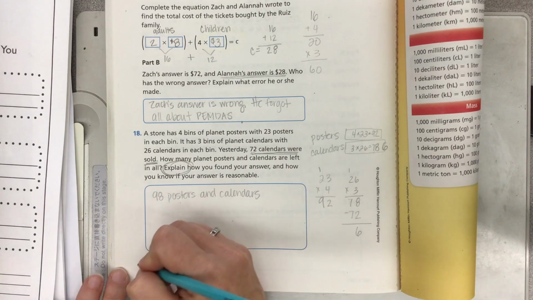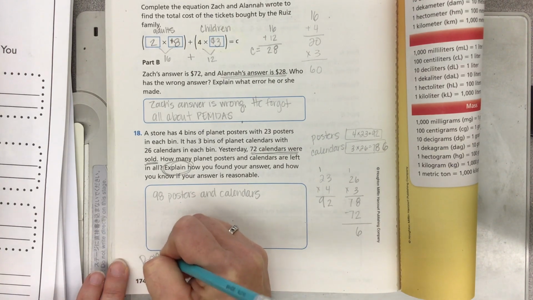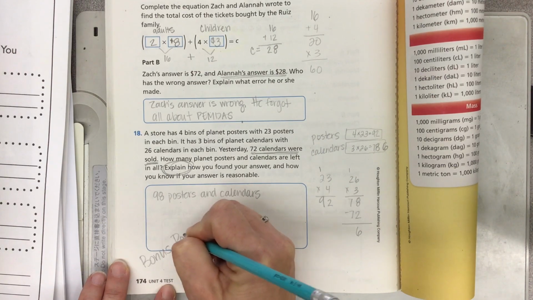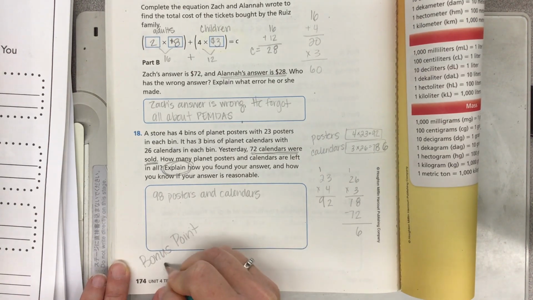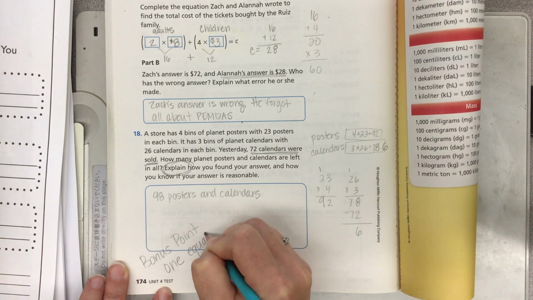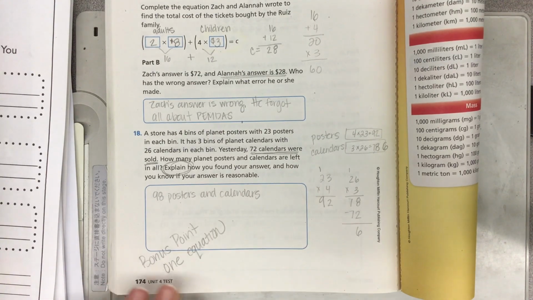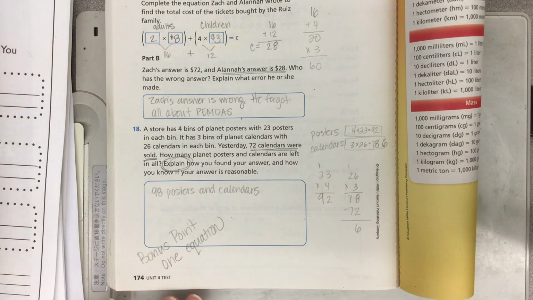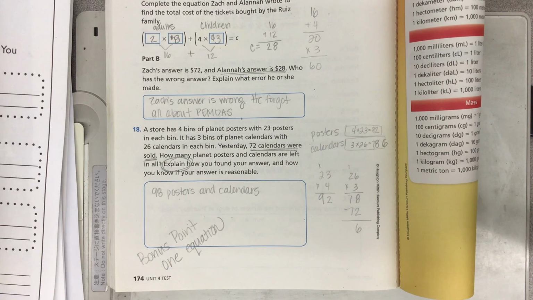So I'm going to give you a bonus point on this problem for one equation. Can you write one equation that shows how we solve the problem? I wrote a bunch of equations. One equation. Yes, so I want you to explain it just like Barrett did. I want you to tell why it's reasonable just like Zala and Joseph did.